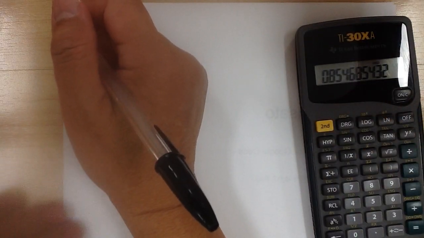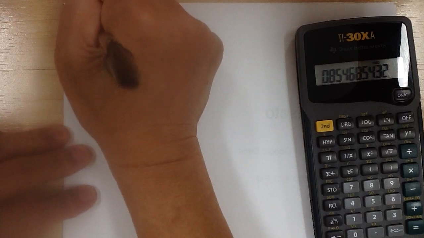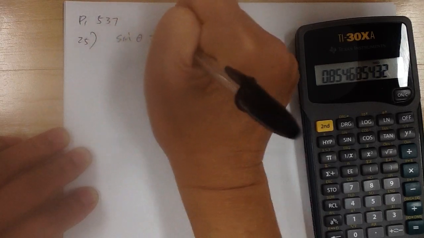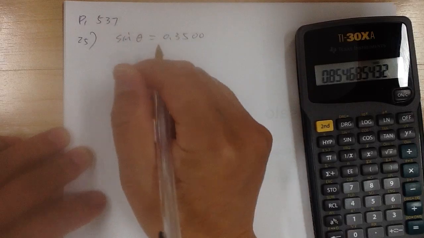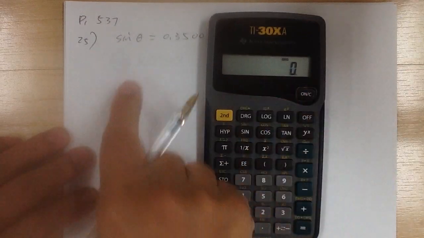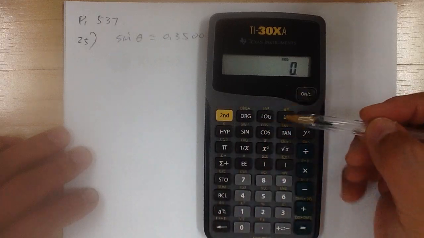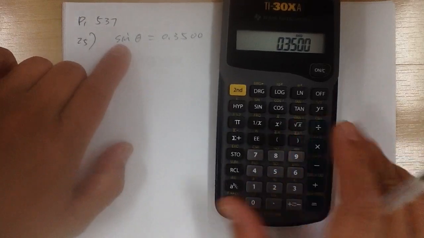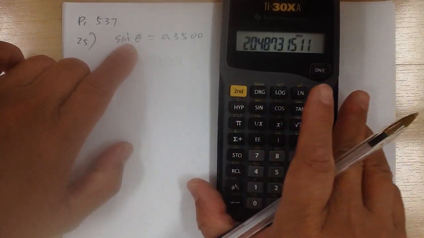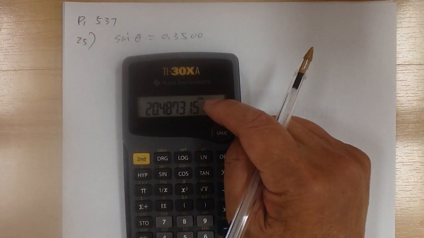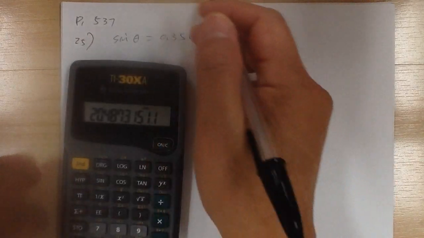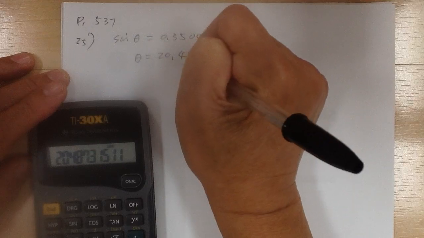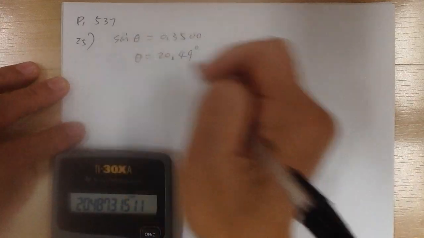Okay, so this one you're looking for the angle now. So sine theta equal to 0.3500. In this case, when you're looking for an angle, you have to use the second function. See the inverse function on top? So you enter 0.3500 and you go second sine, and this will give you the degree. You want it to the nearest hundredth of a degree. So in this case, theta equal to 20.49 degrees.